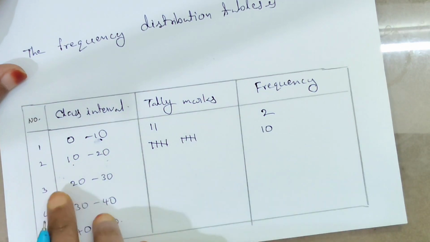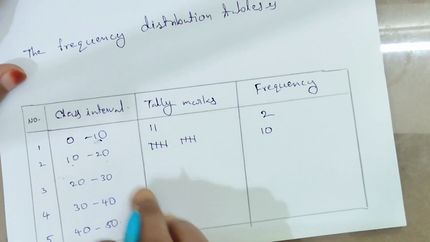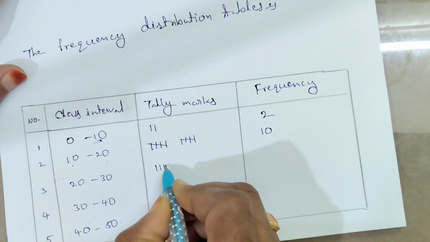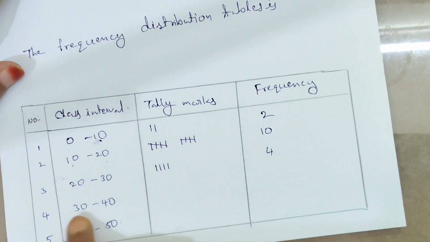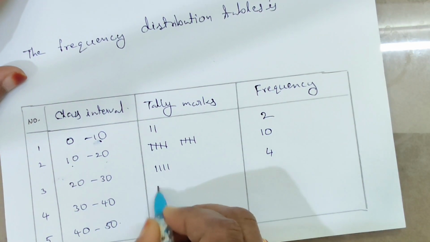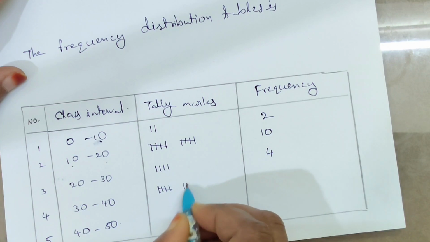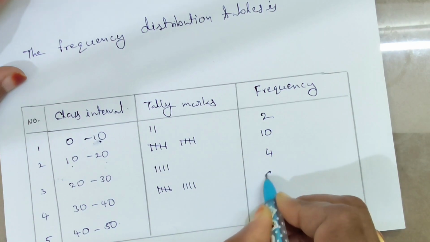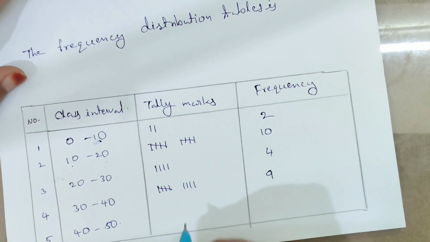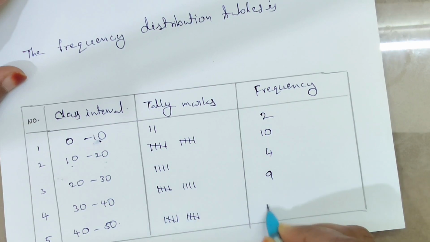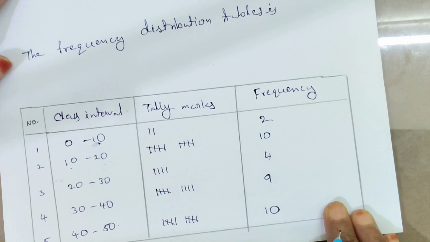Next 20 to 30, same method. Here 4 are there, so we write 4. Next 30 to 40, 9 numbers are there. Here one bunch is equal to 5, 4, 9. Next 40 to 50, total 10 numbers are there. So we write 10. This is the frequency distribution table.